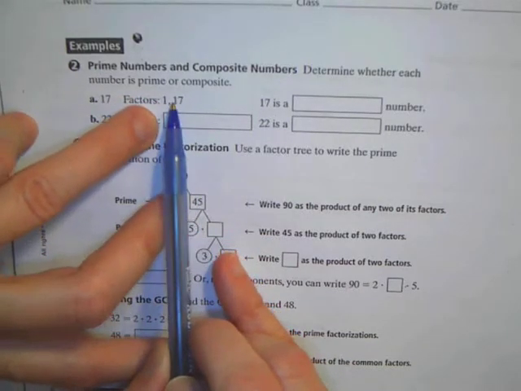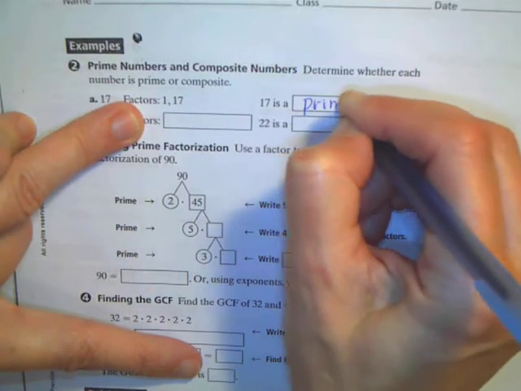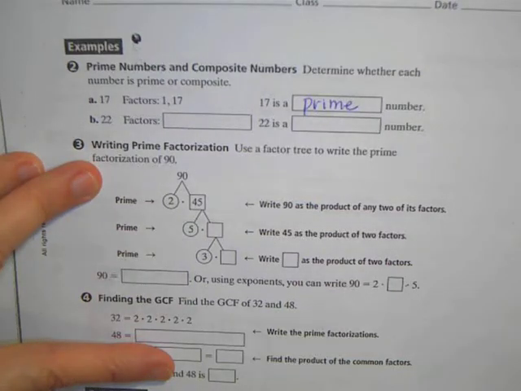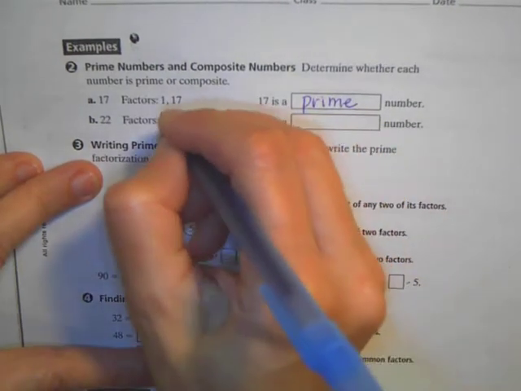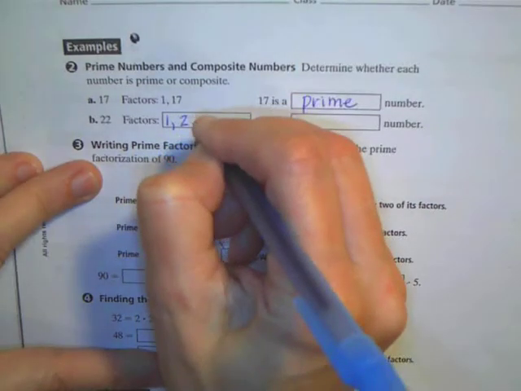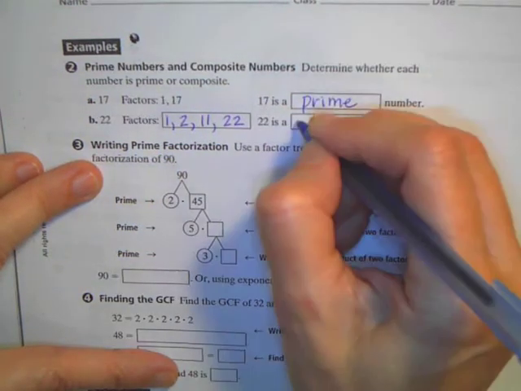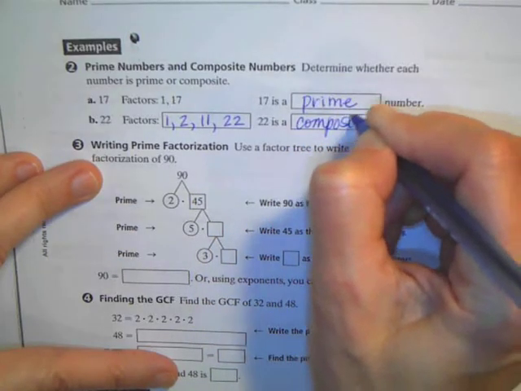Because it only has two factors, 1 and itself, 17 is a prime number. The next number is 22, and its factors are 1, 2, 11, and 22. This makes 22 a composite number because it has more than 2 factors.